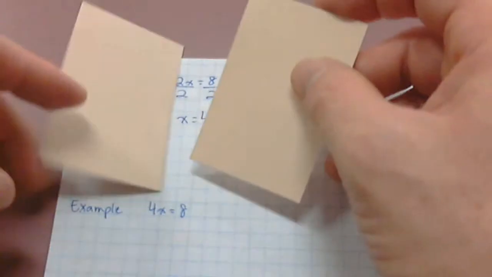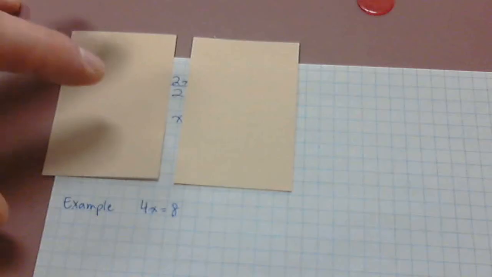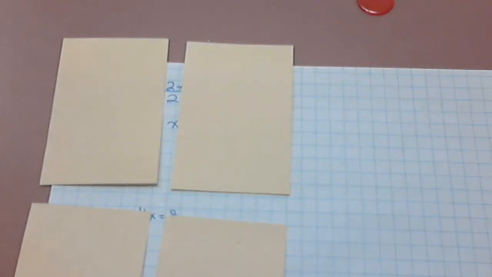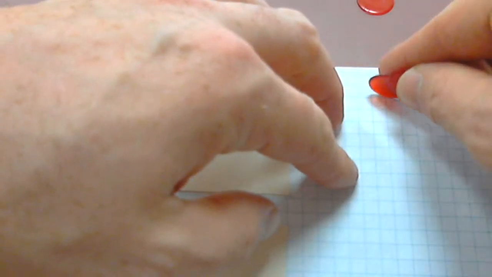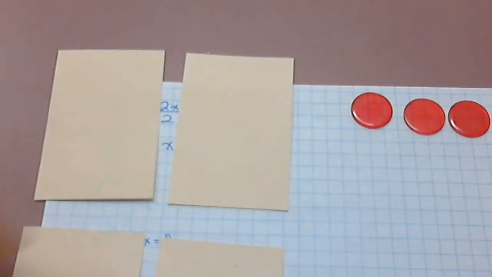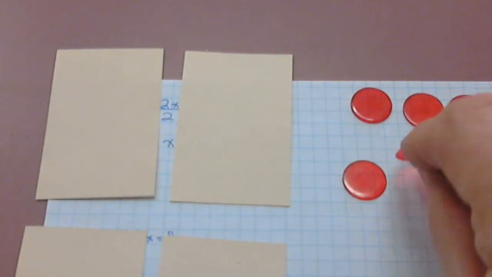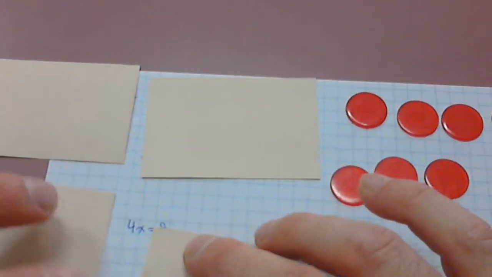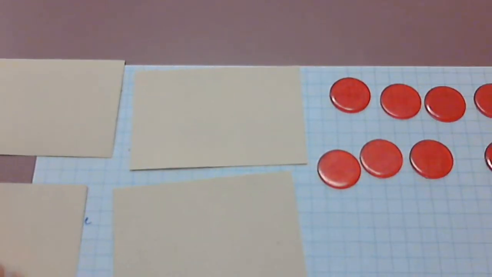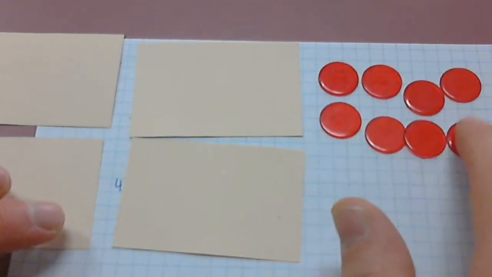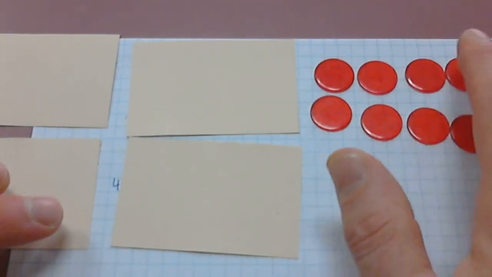Likewise, if I have 4x equals 8, I have these 4 unknowns and my 8 red counters. These 4 variables equal 8.